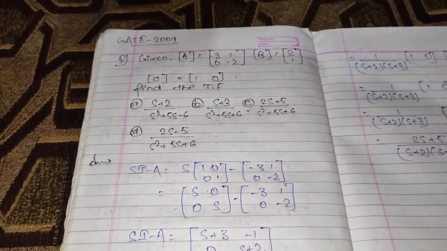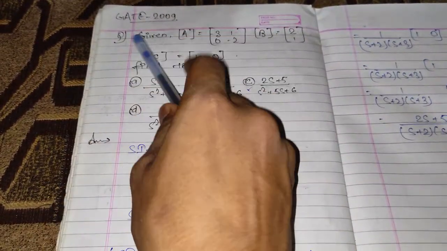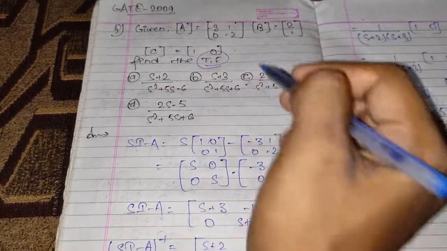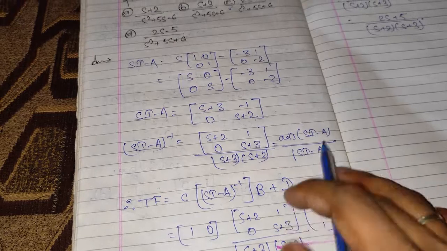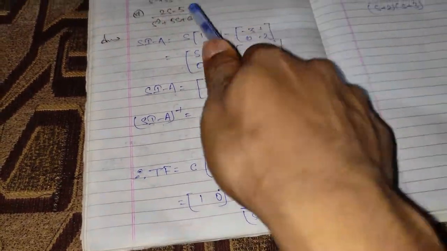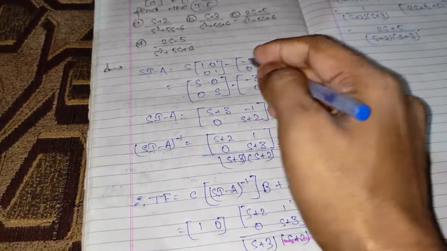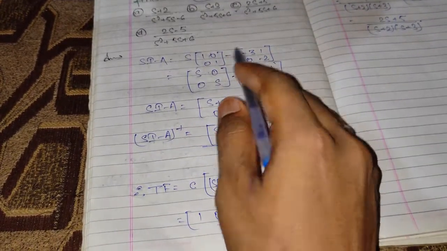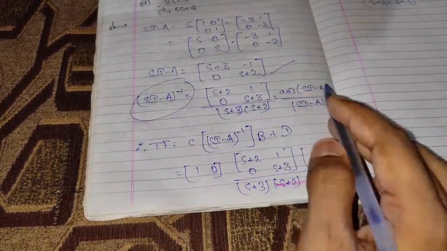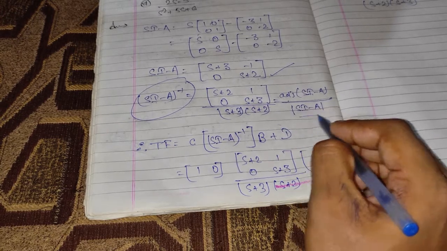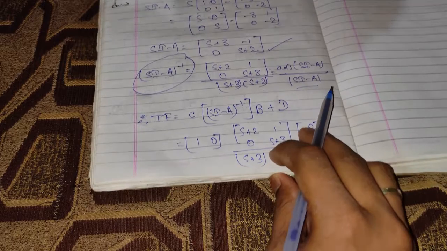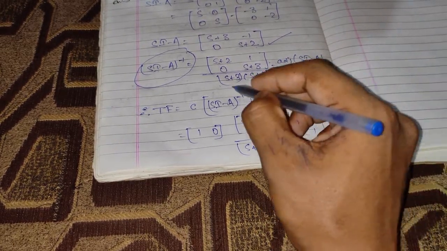Now one more question. It was asked in the GATE examination 2009. The A matrix is given, B matrix is given, C is also given. We have to find the transfer function. It is a direct formula-based question. Firstly, we have to find the inverse of SI minus A. Then we will find SI minus A. Putting in all the values of A, we will get a matrix like this. Then we will find the inverse of that, adjoint of that matrix divided by the determinant of that. We will put in these values. We have already done this many times before. So we get a value like this.